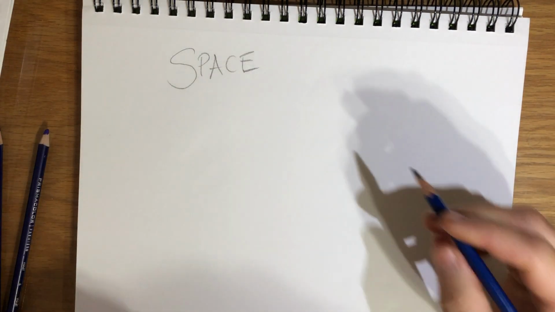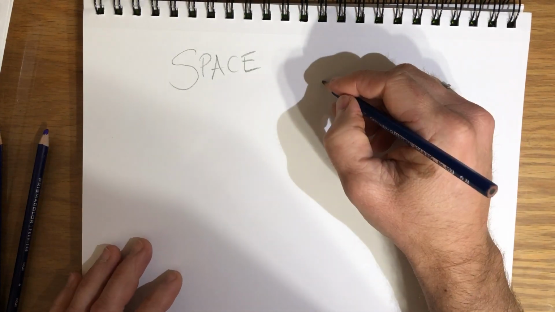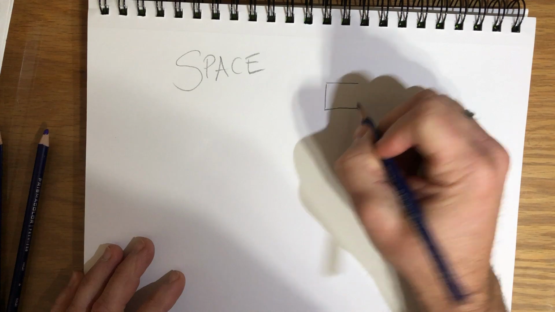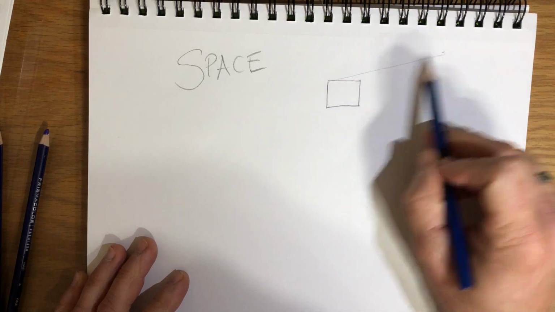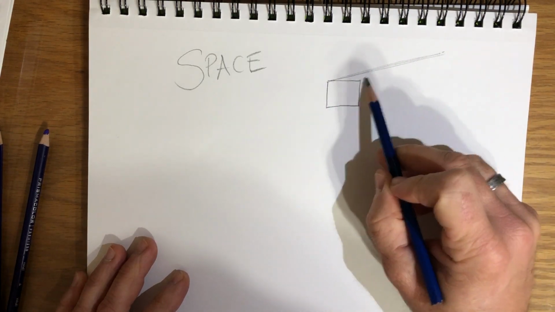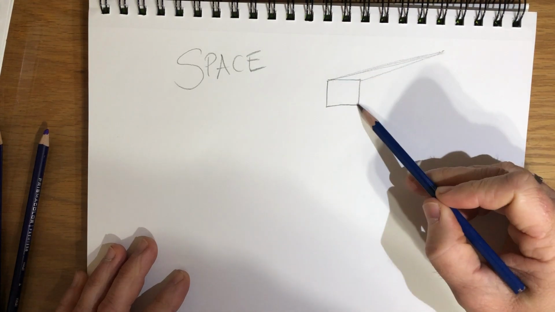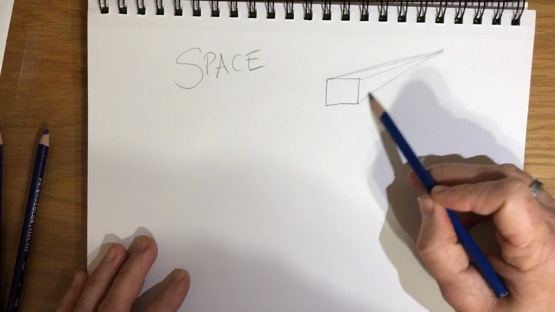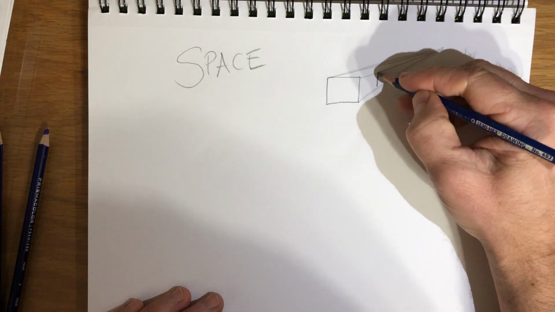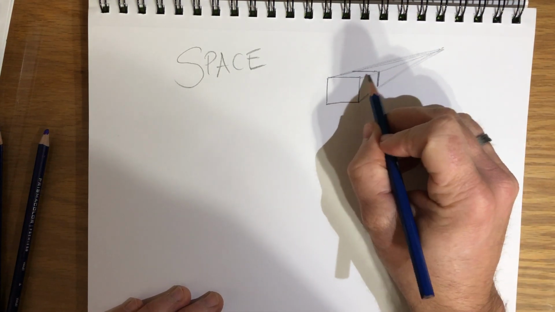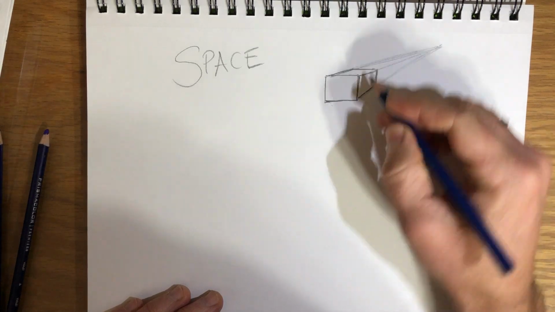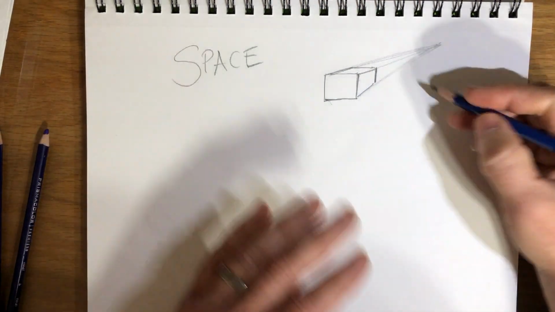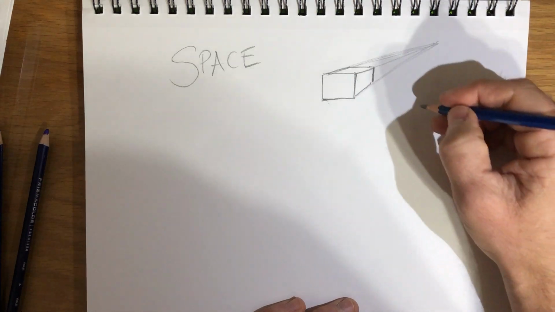To create the illusion of space is to use perspective. Draw yourself a cube, pick a point, connect the corners of your, well, I said cube, but it starts with a square. The corners of your square to that distant spot. Then draw on the edges. Now you've created the illusion of space. There's this cube and then there's some space behind it. Well, it's very basic, so let's create some more space.